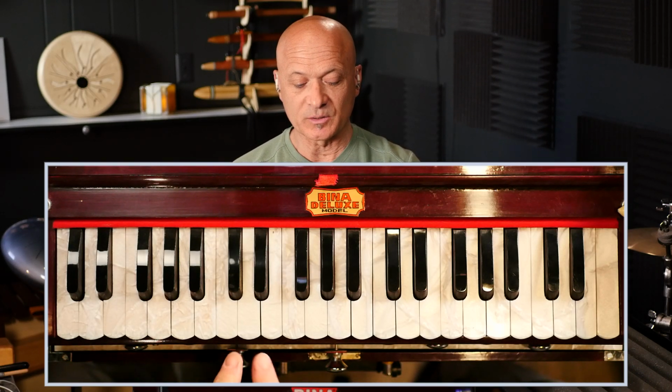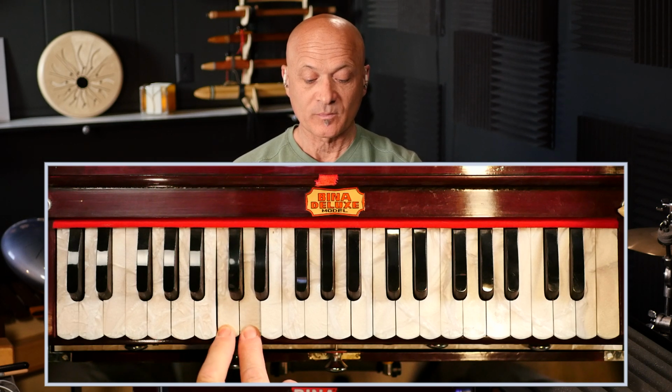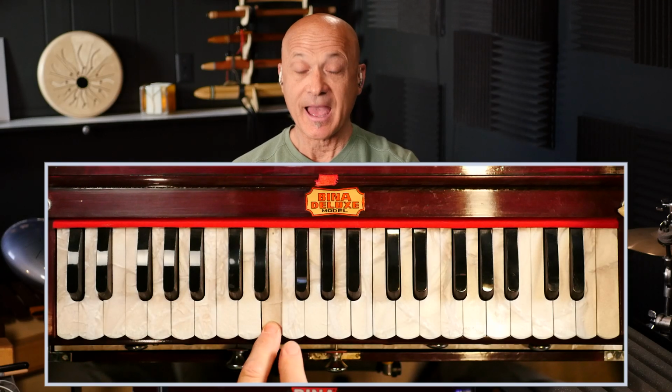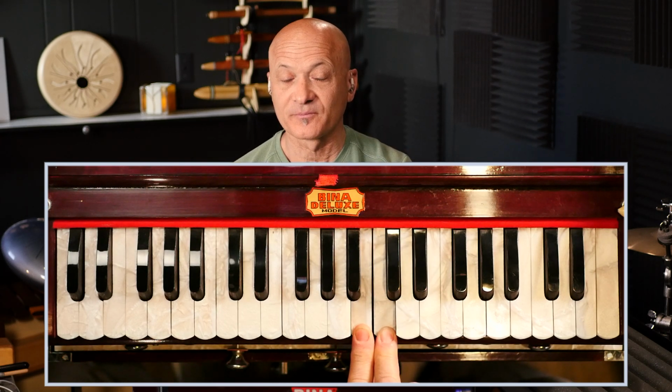So we could say that the scale or the mode includes, from the root, whole step, half step, whole step, whole step, whole step, half step.